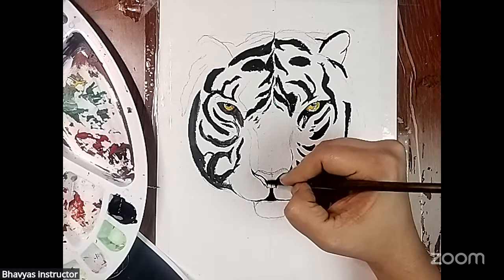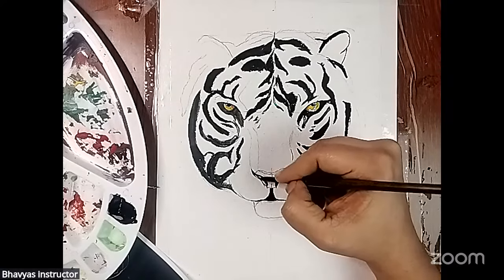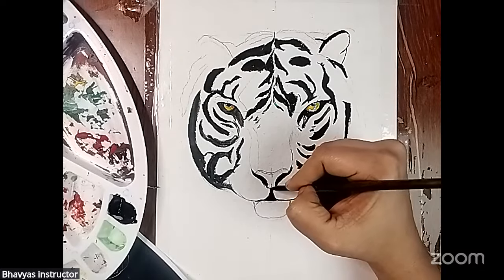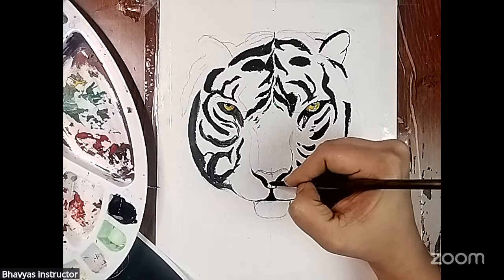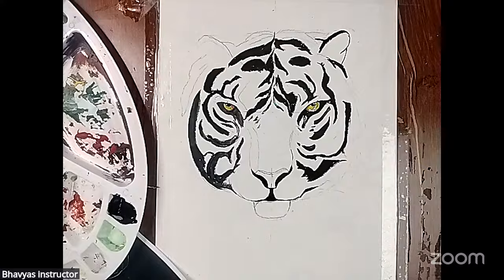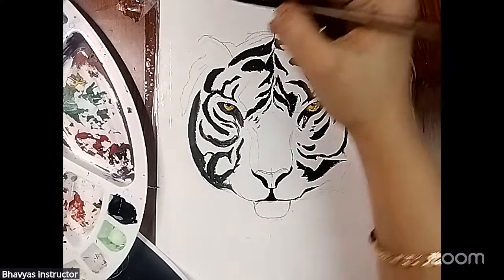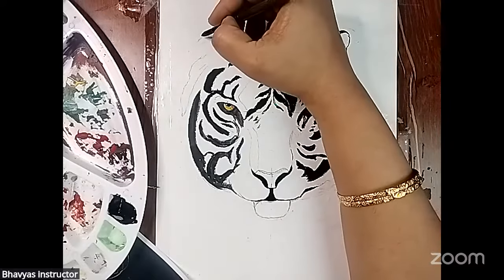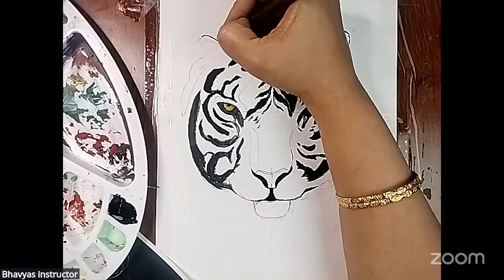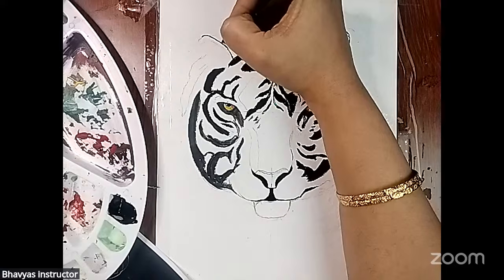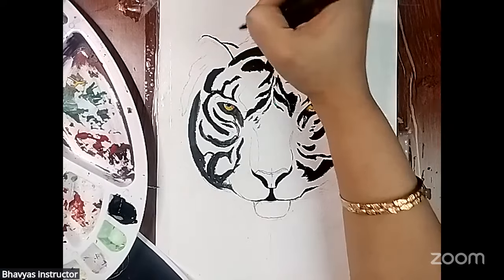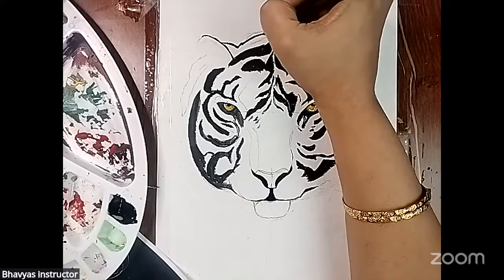Inside the nose, it should be dark, and when it comes out, it should be light. Like this. Okay. And above the ears, for the ears, I'll just give some darker value strokes here so that we do not miss out the value strokes. Like this.